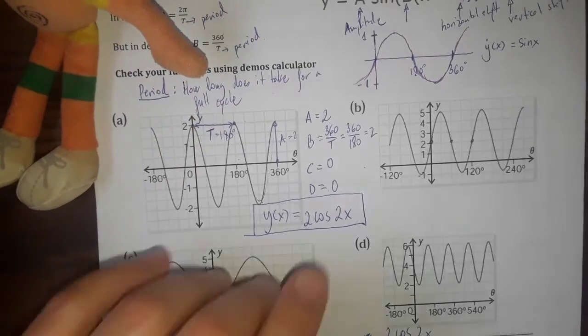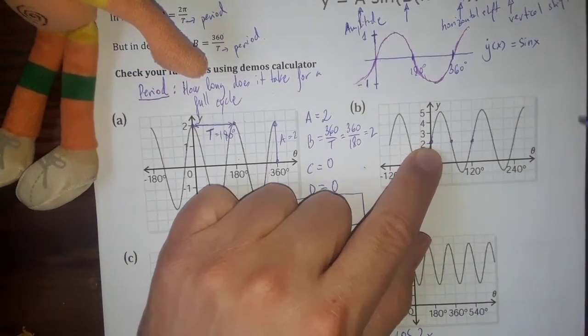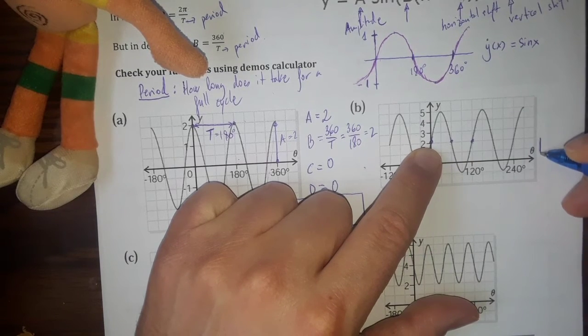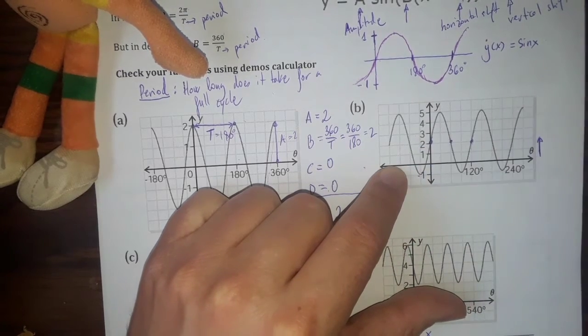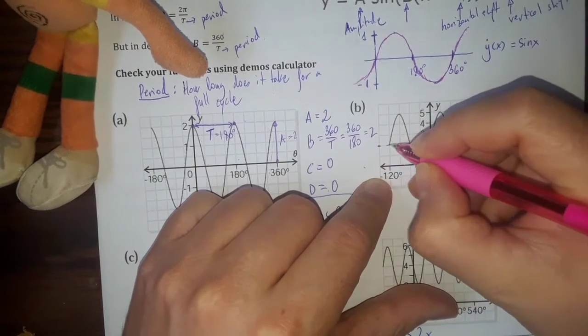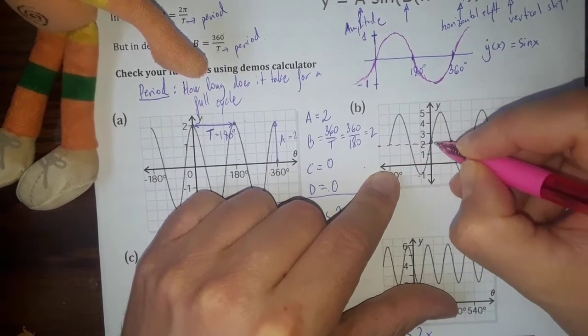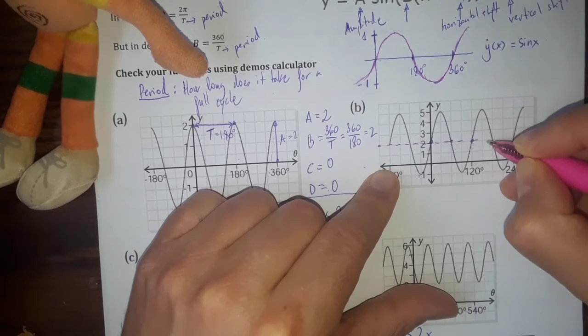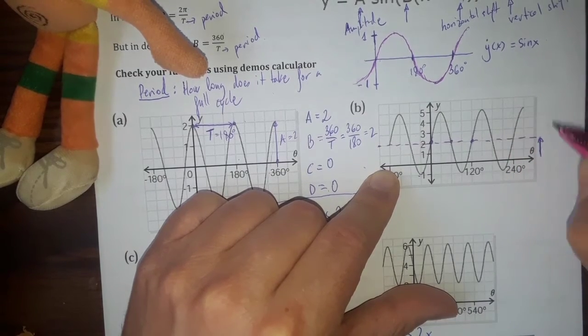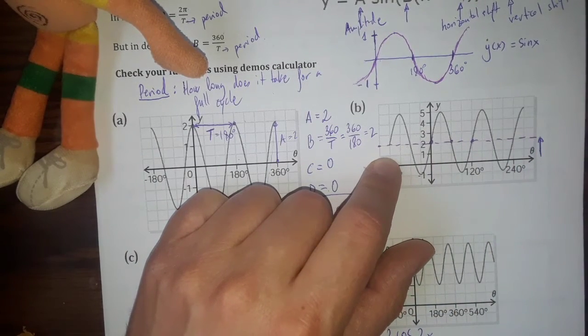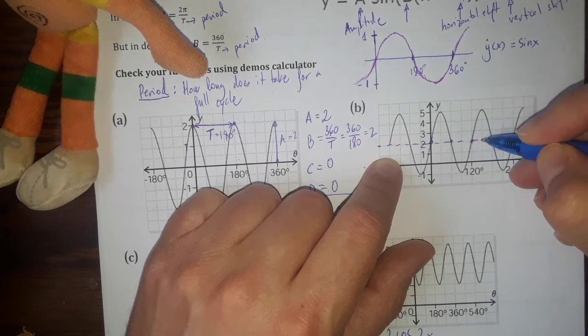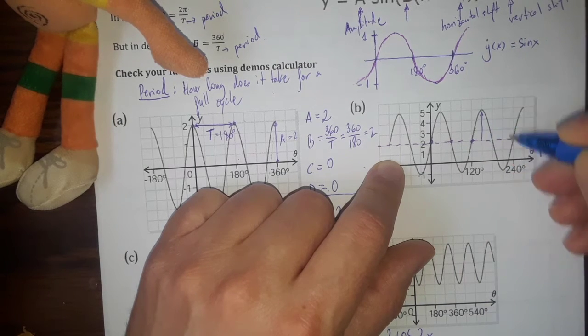In B, as you can see, we have a vertical shift. The axis, which would be this one, is cutting the sine in half, you see? This is going to be the axis. And here in the axis we see that the amplitude is the same when we go up or when we go down.